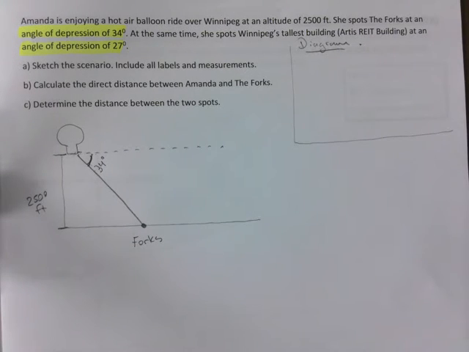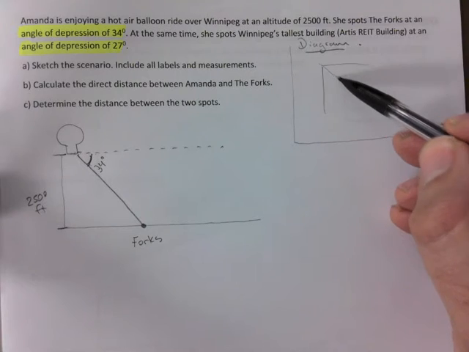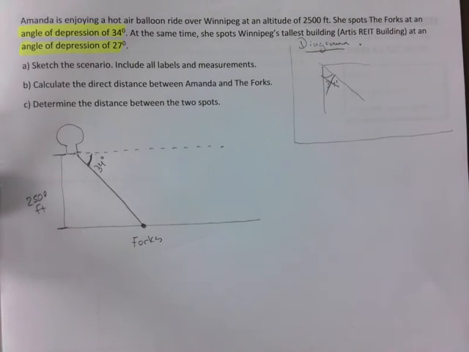Yep. This is the wrong depression, guys. Some students would put the 34 here. That's not right. It's always between the horizontal and the line of sight going to the object you're interested in. So if that's something you learned just now, I'm very happy about it. I'm not happy if you're making mistakes, but if you learned that the angle of depression is always between a horizontal and another line, okay?